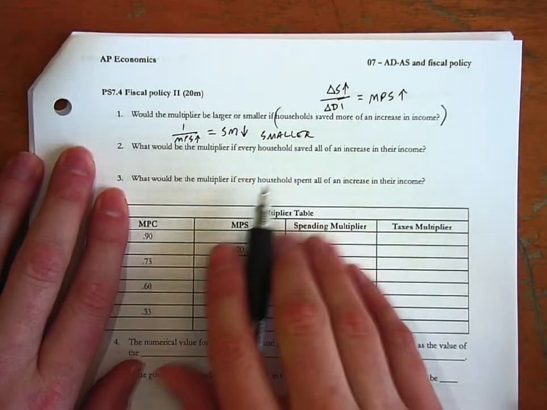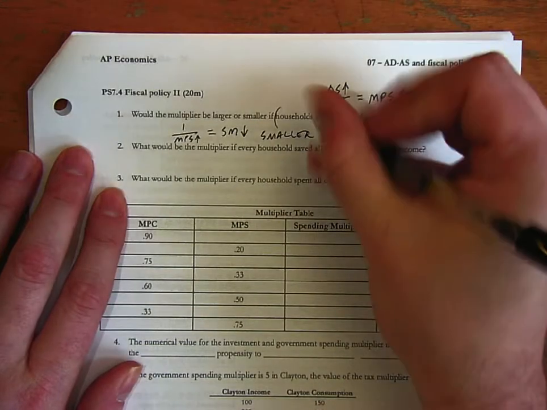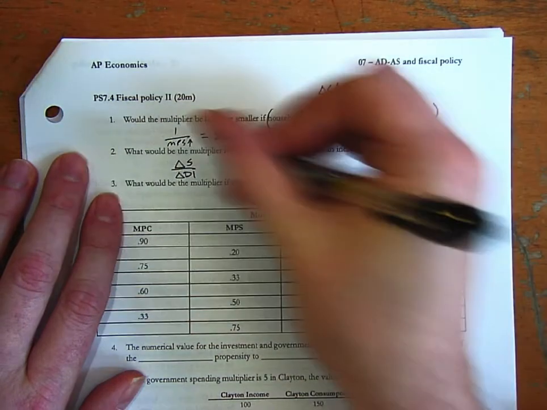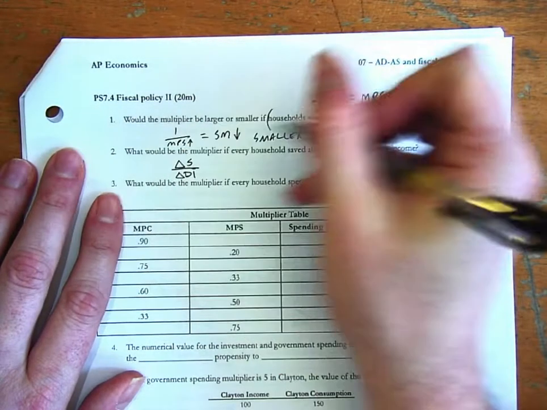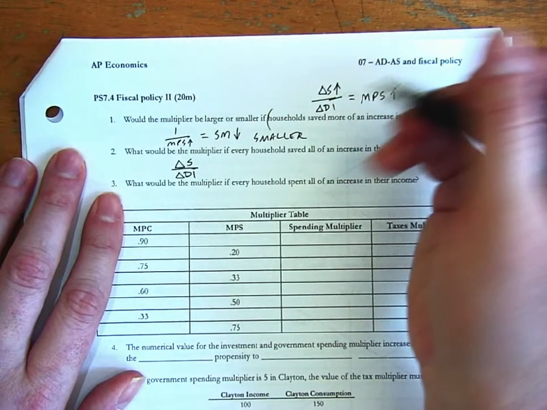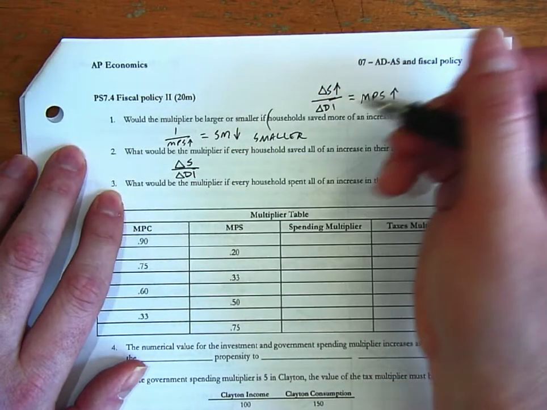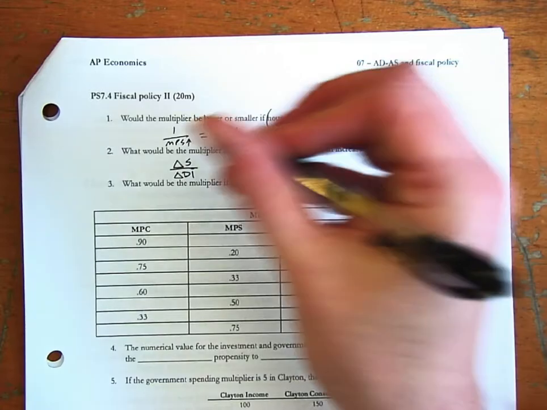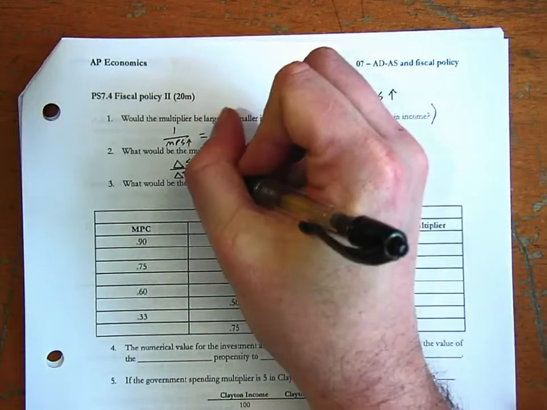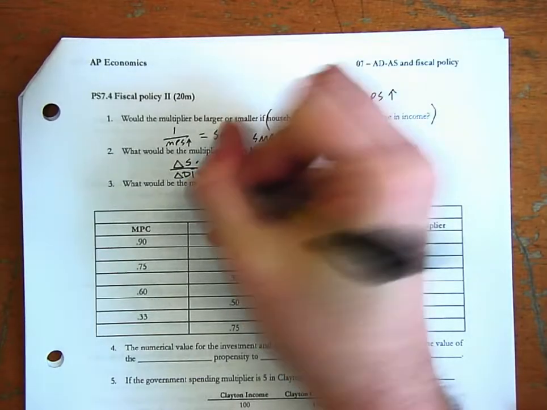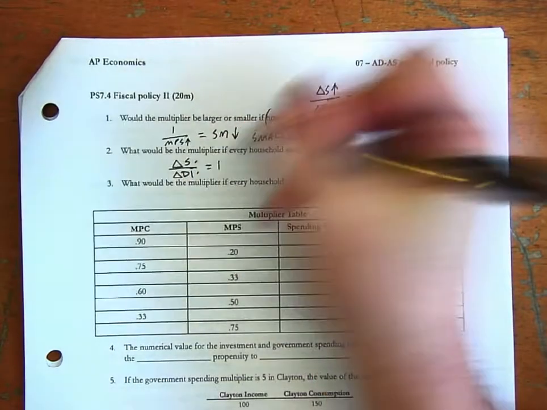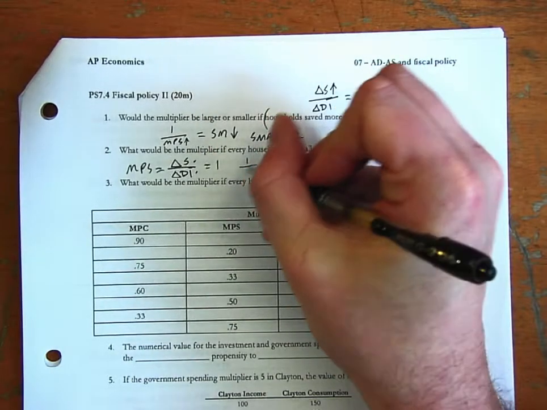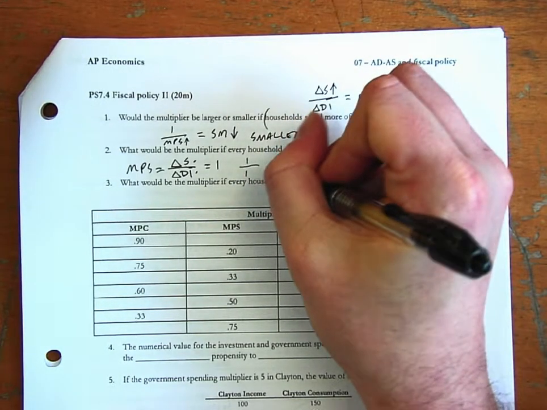Question 2 says, what would be the multiplier if every household saved all of an increase in their income? In other words, that you have this change in savings over change in disposable income. And that is the idea that we're saying this is the derivative, for the mathematically inclined, of your savings function. That if you had a function that relates your income and your savings, the derivative of it would yield this function. And the multiplier, if people saved all of their income, that means that these two values are the same. And so the MPS is equal to 1. And so the 1 over 1, which is the MPS, is also equal to 1.